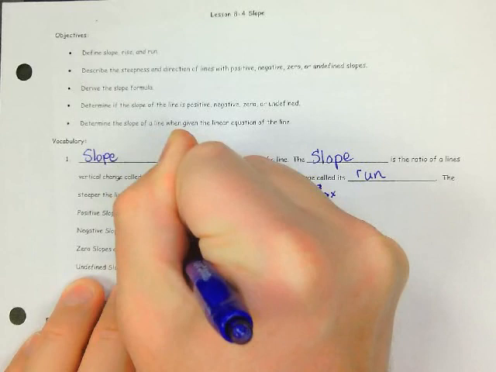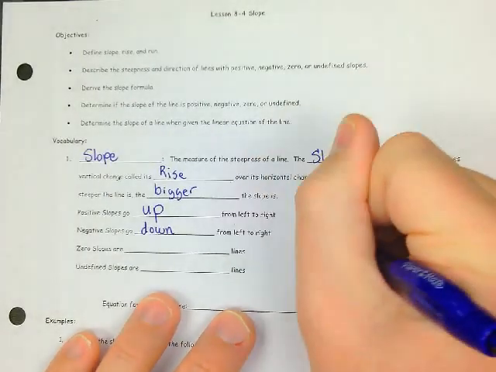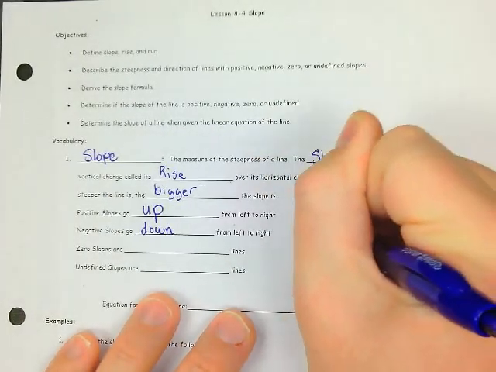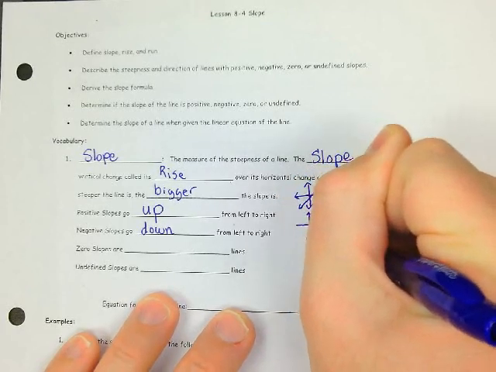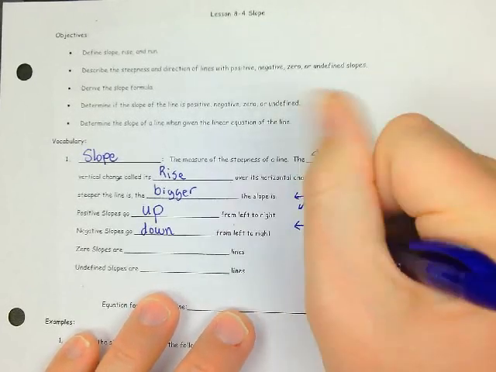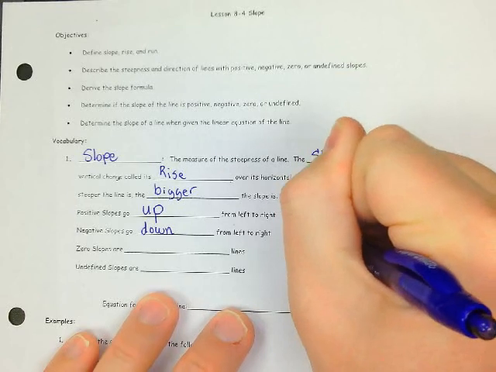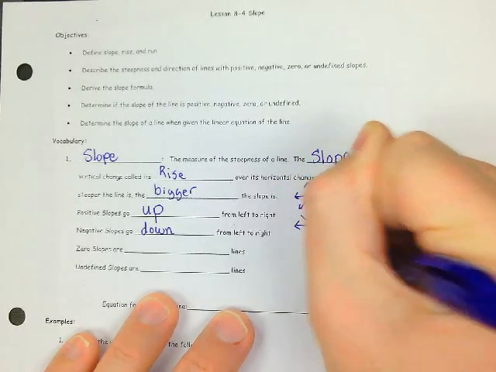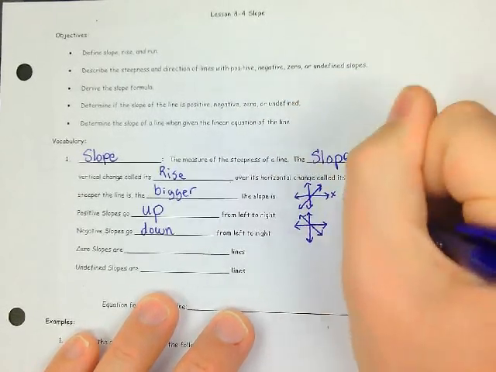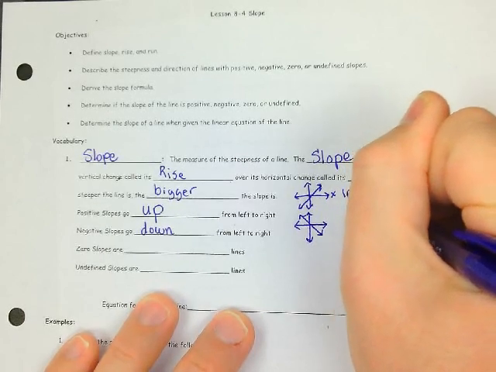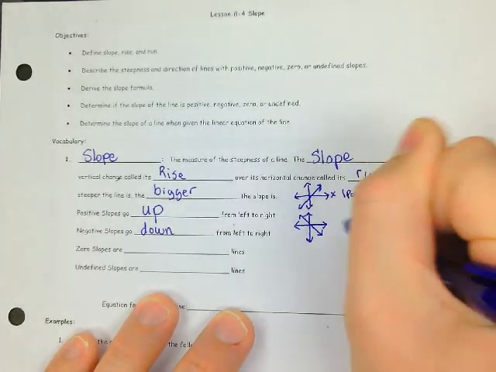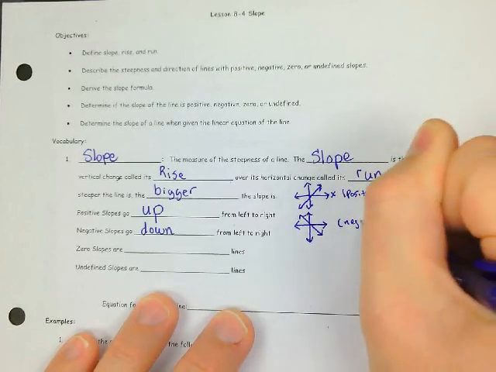Down from left to right. And I'm about to do a cheer for you. I'm going to be a cheerleader today. So negative slopes go down from left to right. So this is a positive slope. This is a negative slope.